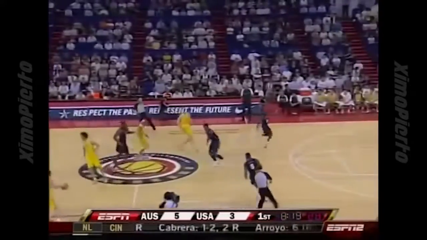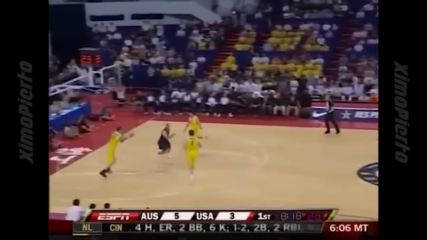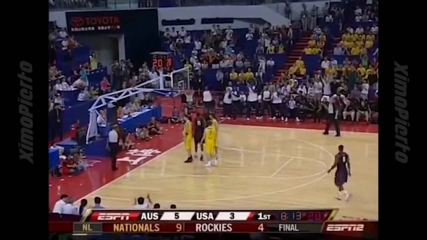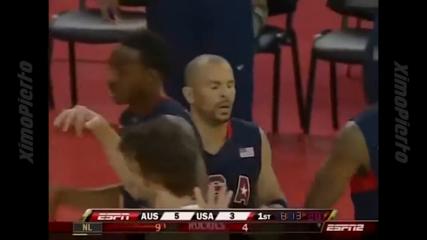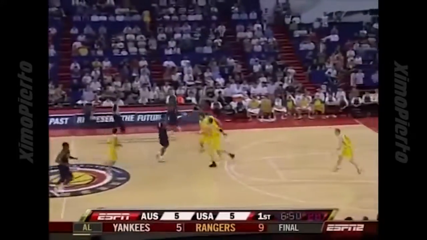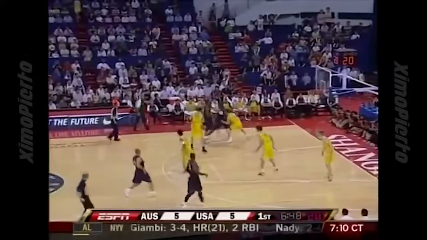LeBron James triggers the break, but it's picked off by Nielsen. And they move it around. David Anderson is bottled up by Jason Kidd. What defense by J. Kidd. Very fortunate. The turnover created a 3-on-1 situation. Oh, miss. We're tied at 5.